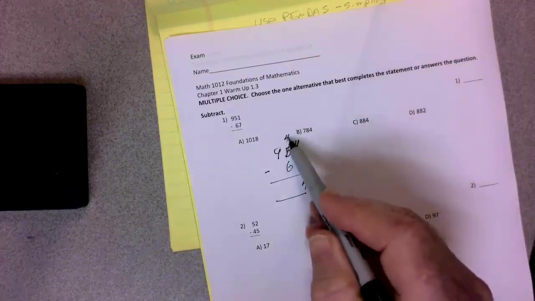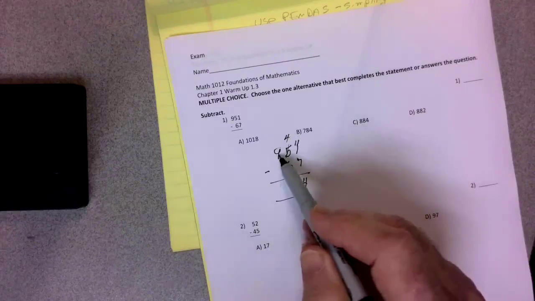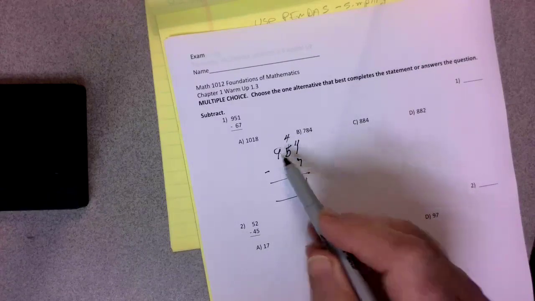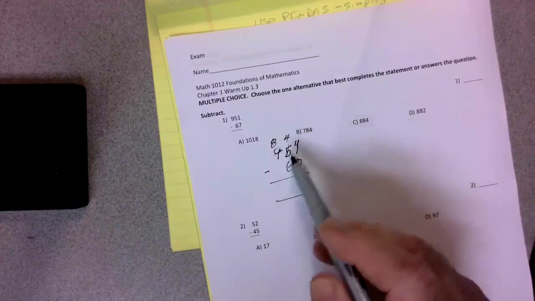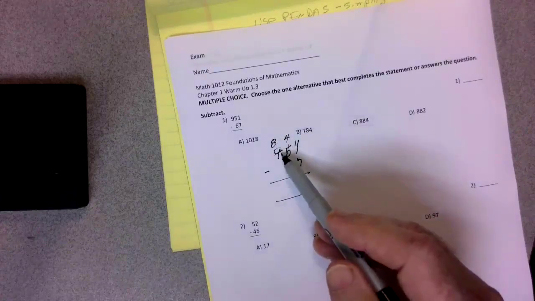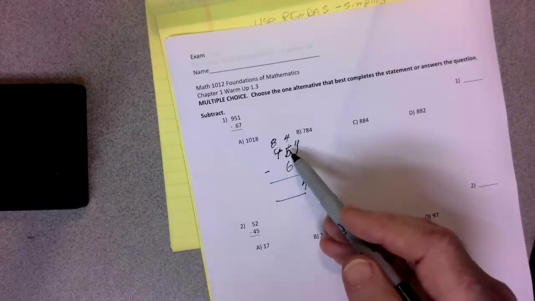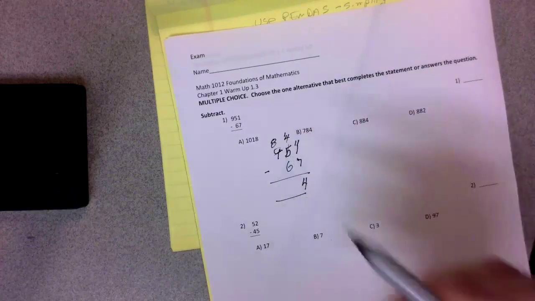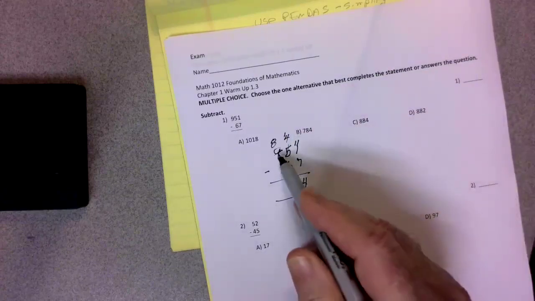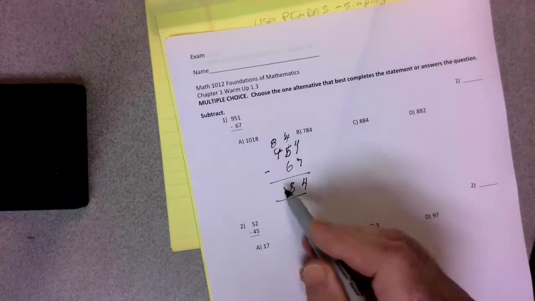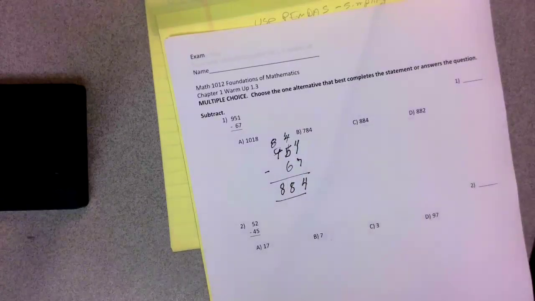We have 4 tens. Here are 9 hundreds. So I will take one of the hundreds, and one of those hundreds contains 10 tens. So put it here. 14 take away 6 is 8, and nothing from this 8. So the answer we get is 884.